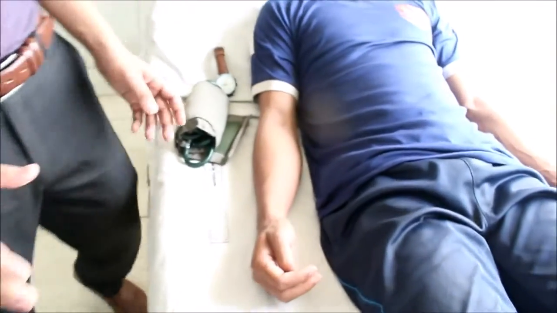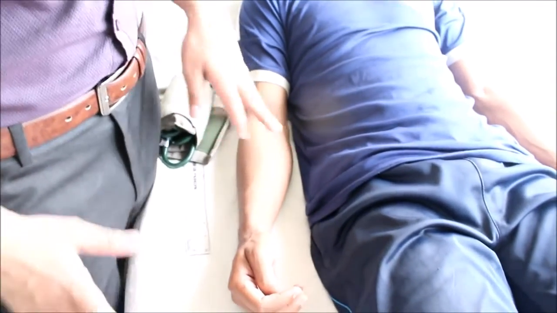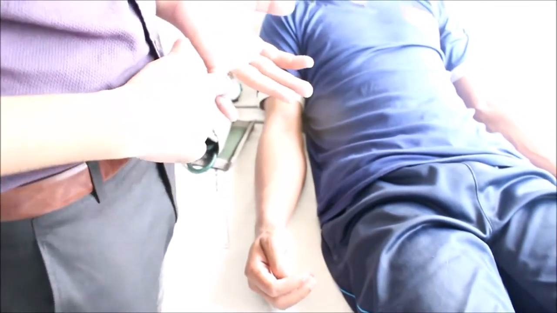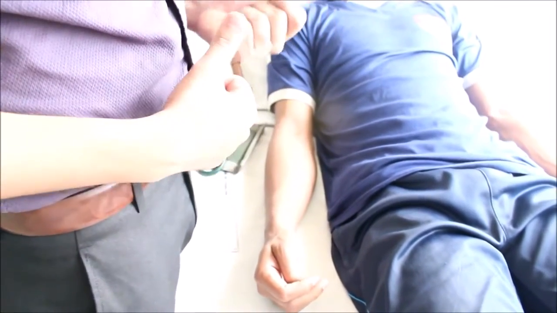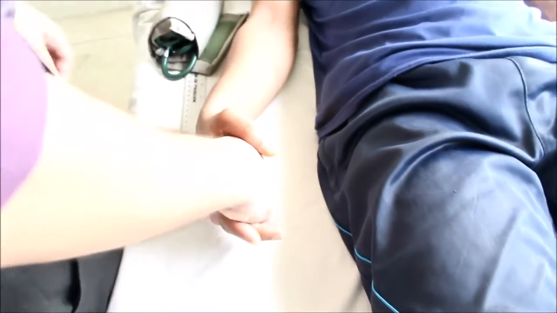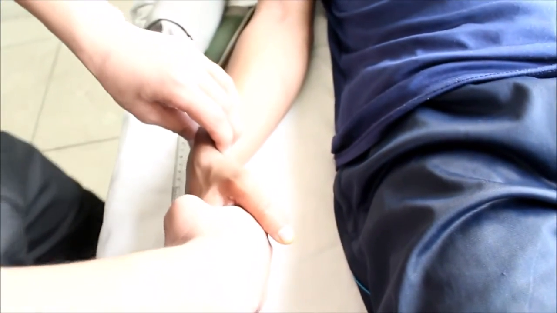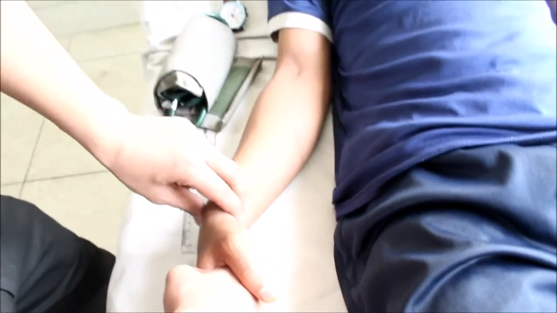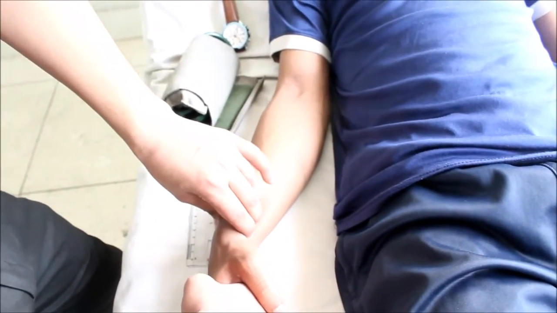So what are the things we see in pulse examination? In pulse examination we see rate, rhythm, volume, character, condition of the vessel wall, radio-radial delay and radio-femoral delay. First, shake hands with the patient. Just flex the hand and then examine the rate. Examine the rate for about 15 seconds and multiply by 4.